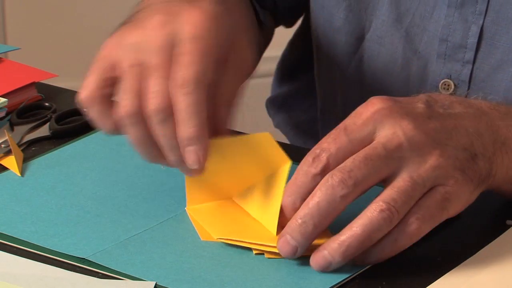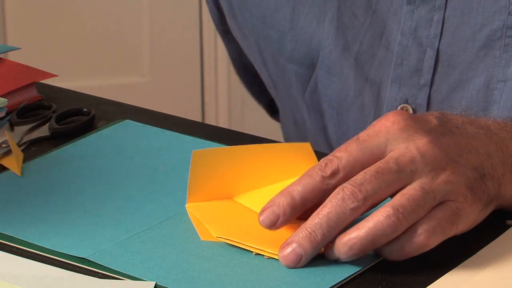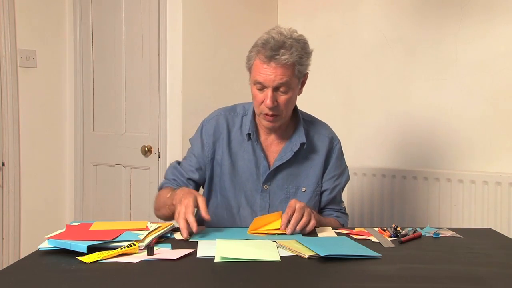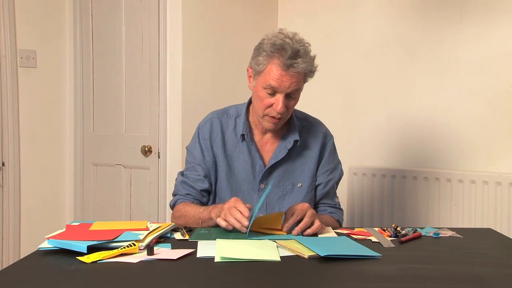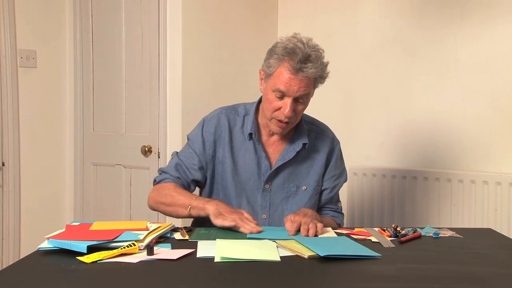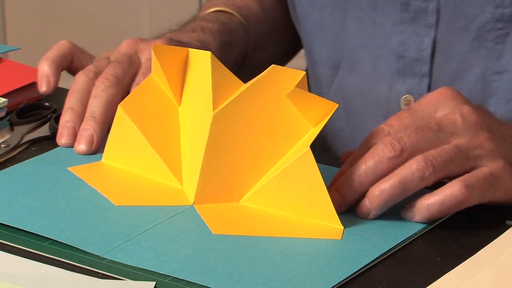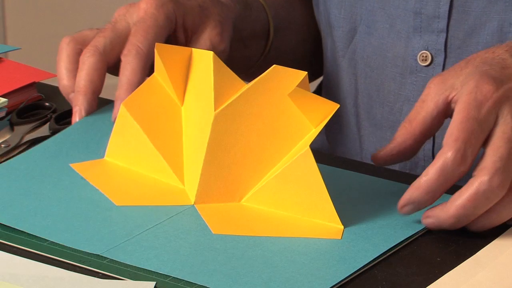Now you fold it shut, put glue on the other one, and then you fold that shut, fold the whole base shut so it finds its natural sticking position. Press it really firmly to make sure the gluing is sound. Open it up and there's your M fold.